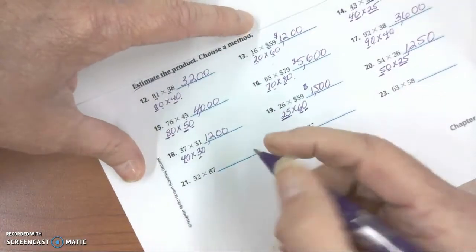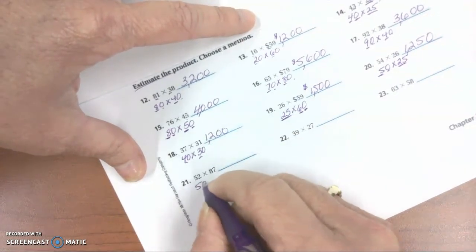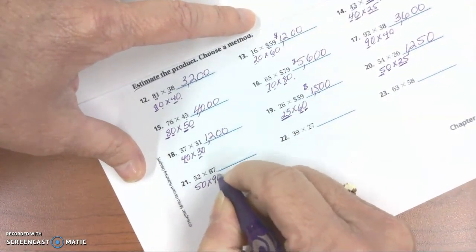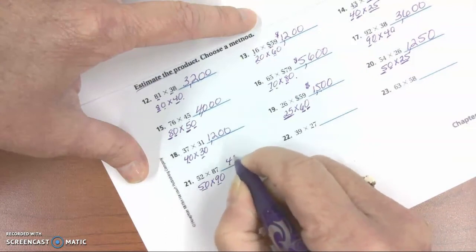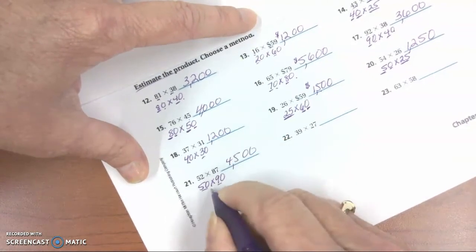The next problem is 52 times 87. So I'm going to round to 50 and 90. 5 times 9 is 45, and annex 2 zeros for my tens.